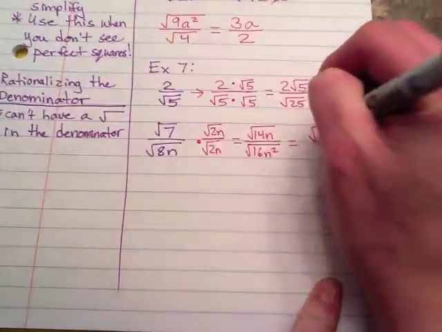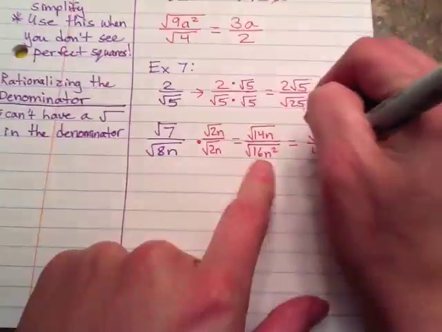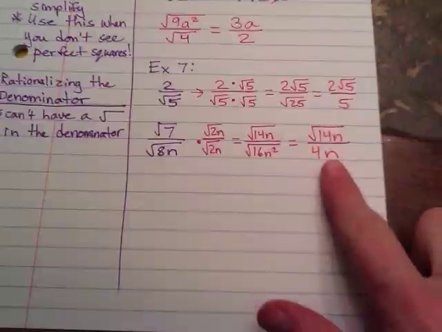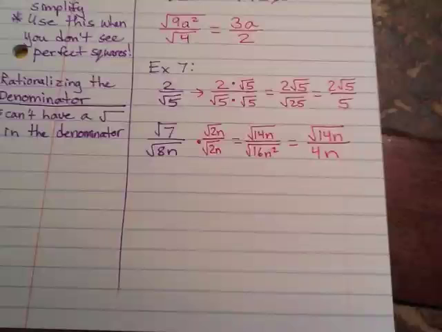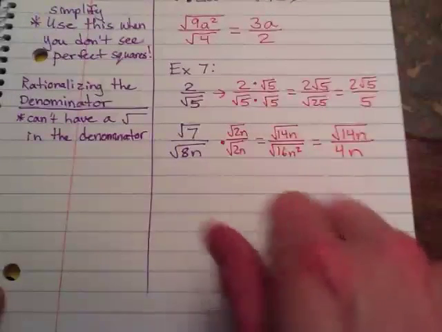So square root of 14n comes over. And then the square root of 16 is 4, and the square root of n squared is n. And that's my solution simplified. No square root in the denominator. And these always get a little confusing, so we'll work on them tomorrow.